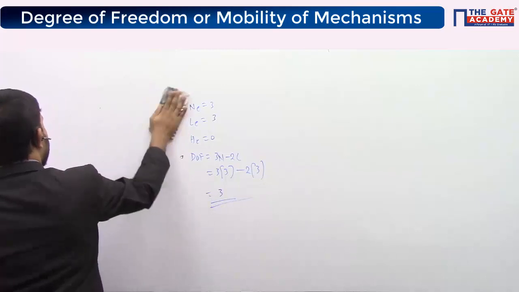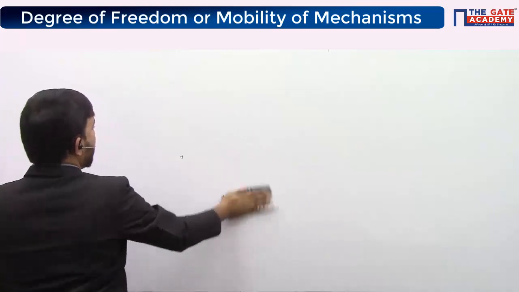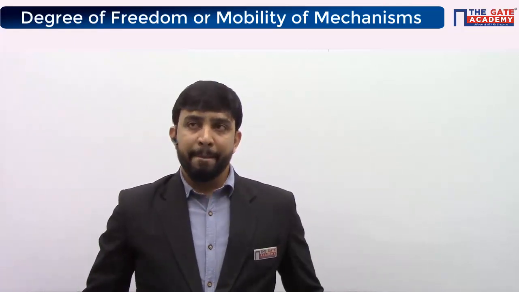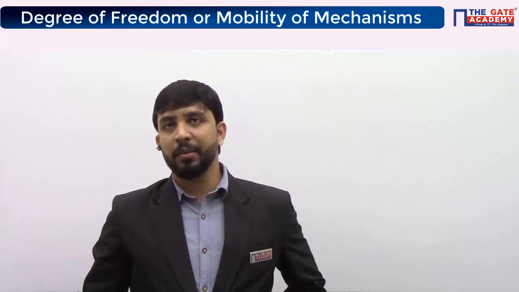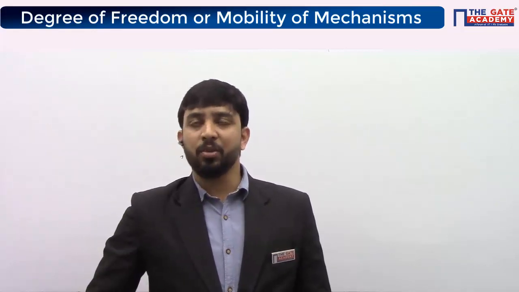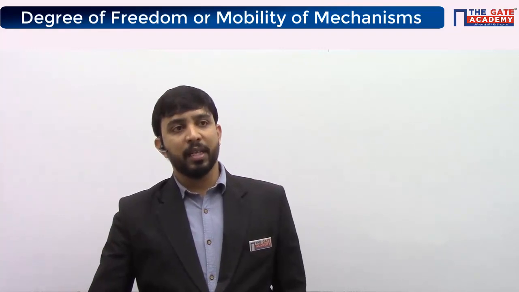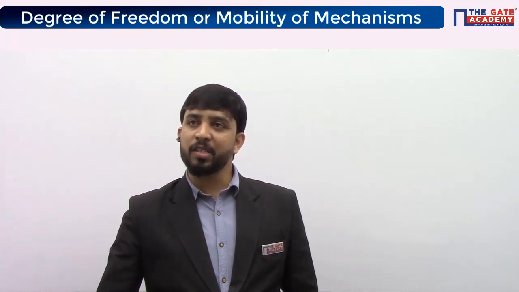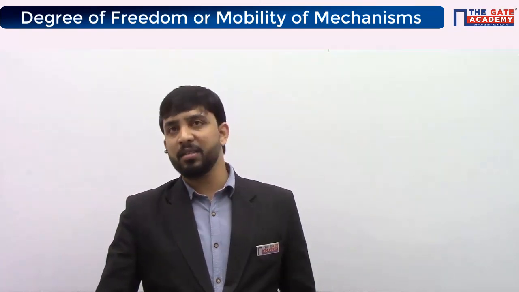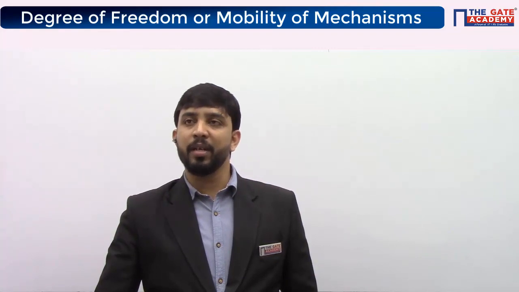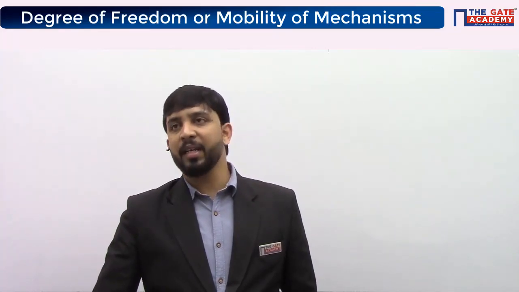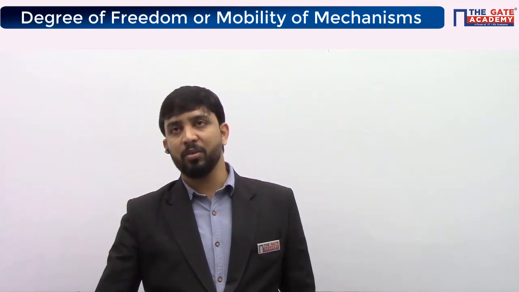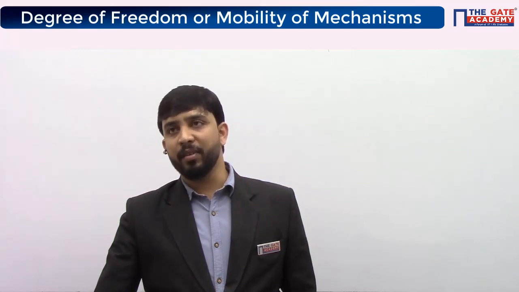Next item, this is one case where Kutzbach's criterion fails, okay? Whenever there is a redundant link. Next item, second case. Yeah, so that you can do, but whatever may be the method that you are following, that can be used only for the mechanisms which are simple, okay? If there is any complex mechanism with more than 8 or 10 links, in such cases it is a little difficult to identify. So you have to practically see the mechanism, okay? So unless you see the mechanism and you try to work on it, you cannot identify the redundant links, okay?